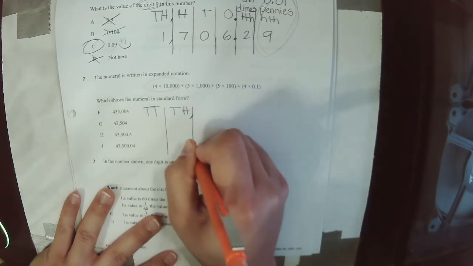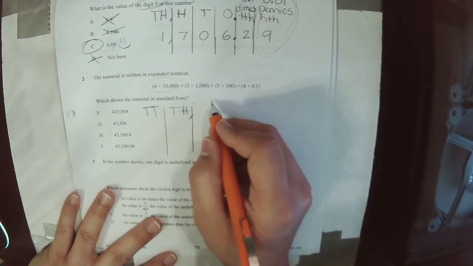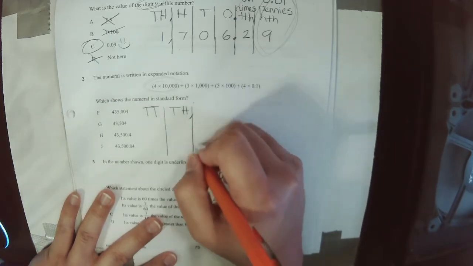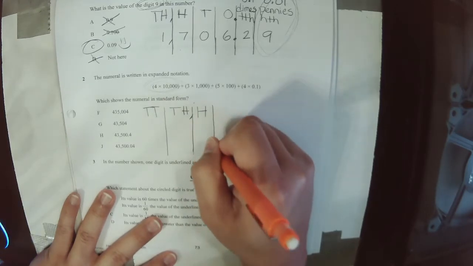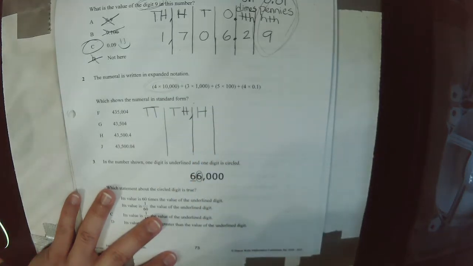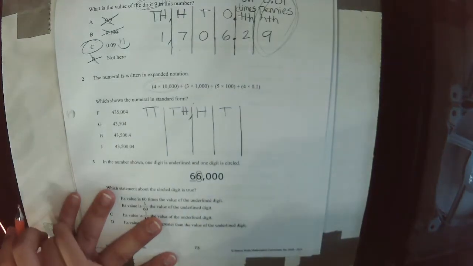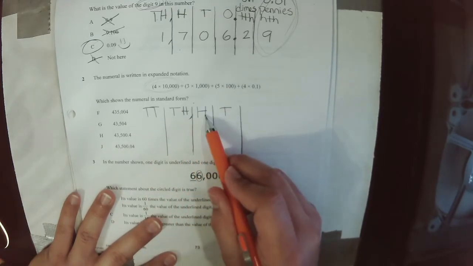A comma. What's smaller than a thousands place? What's that place value next to it? Kylie? 100. What's smaller than the 100 place? Noah, what's next? Tens. After the tens, what comes next? Ezekiel. We've got our 10,000s, our thousands, our hundreds, our tens.